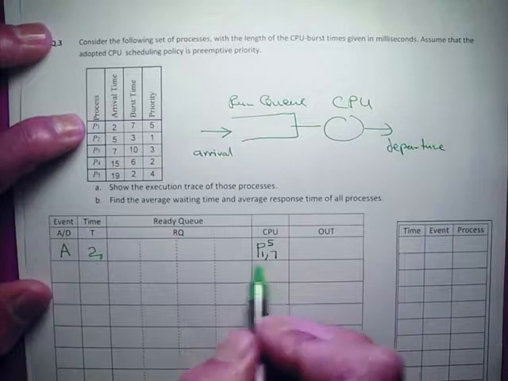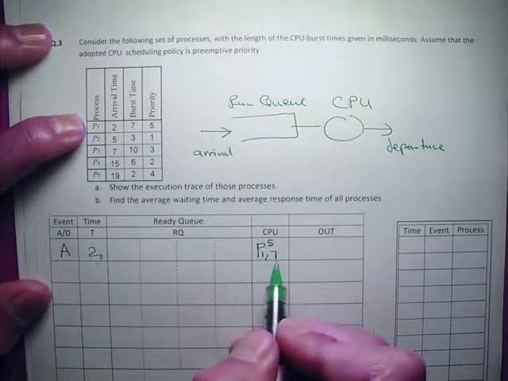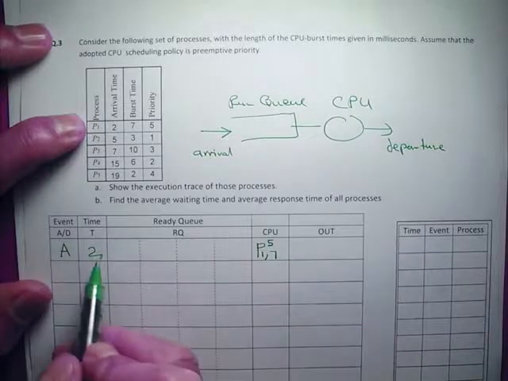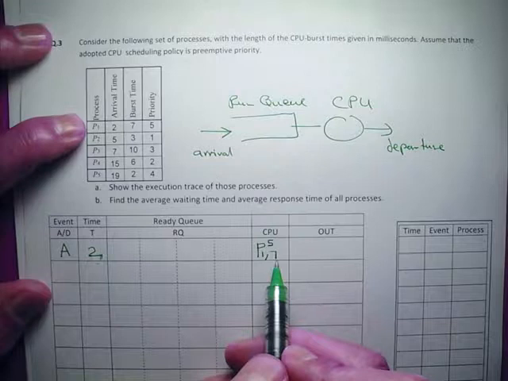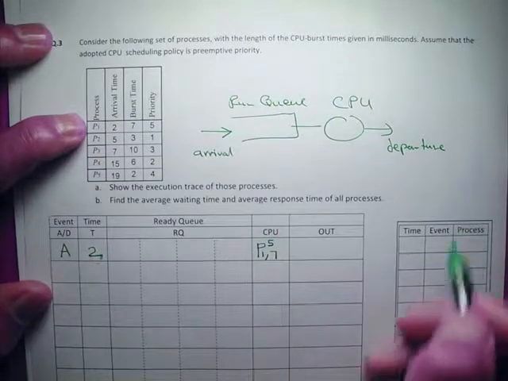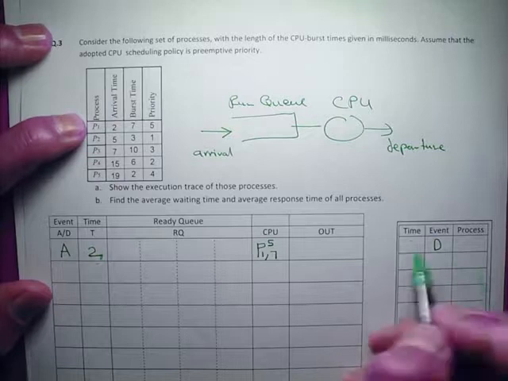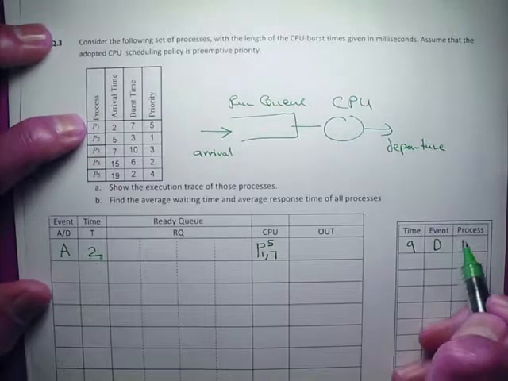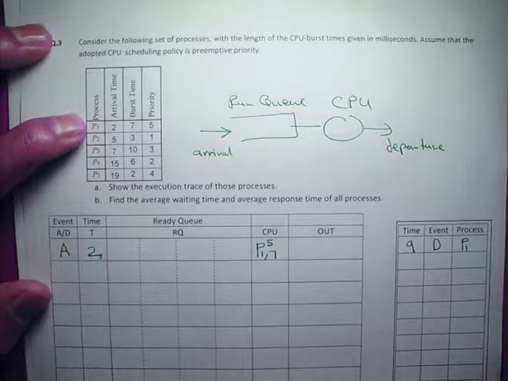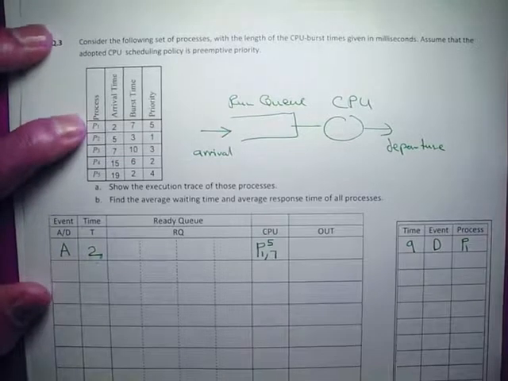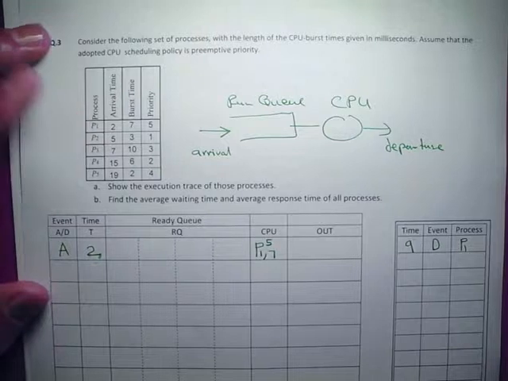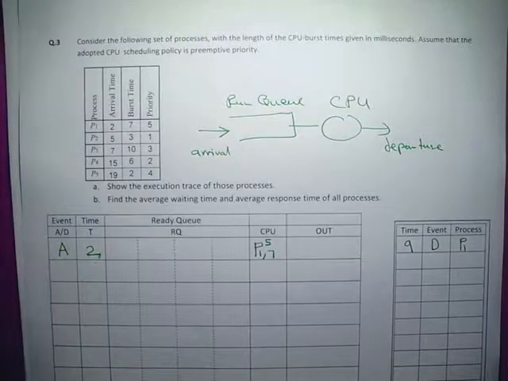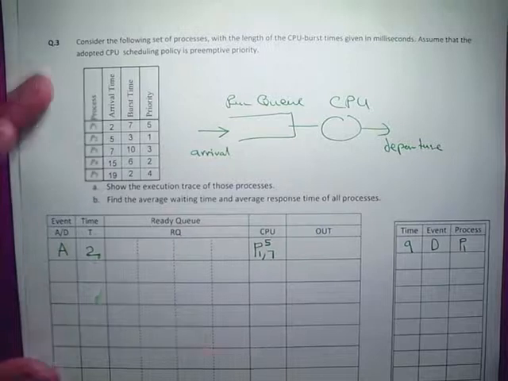So I'm expecting this to finish when? At 9, right? It started at 2, it needs 7, so it will finish at 9. Of course, for all the events here, I will have a departure event at 9. And who's departing? P1, or I can just simply write 1. This is the departure list. In the simulation, you will have the arrival and departure as one list, and that list is ordered by time. In fact, it's ordered by time and event type. Later, I will show you exactly how we can implement that.